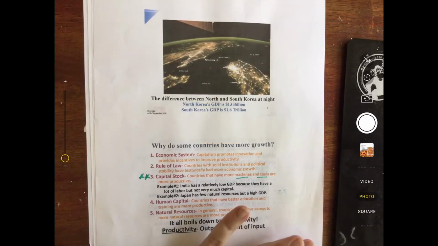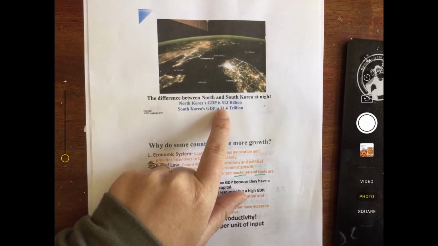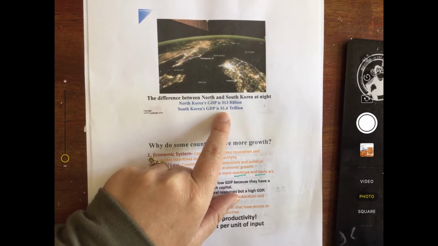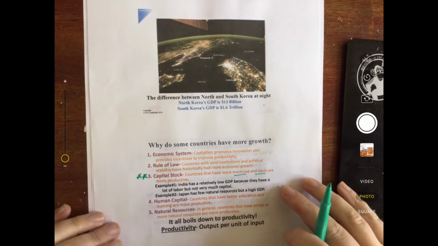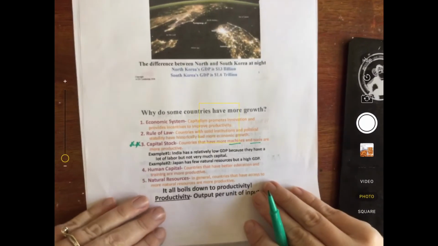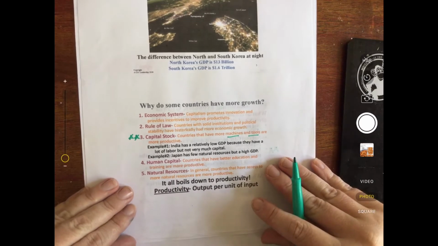Well, let's look at the difference in their GDP. North Korea's GDP is only 13 billion, where South Korea's GDP is 1.6 trillion. So a big difference there. Let's see why that might be. Well, countries that have more growth usually have the following characteristics.